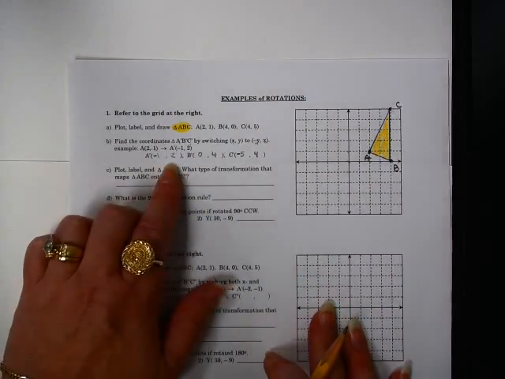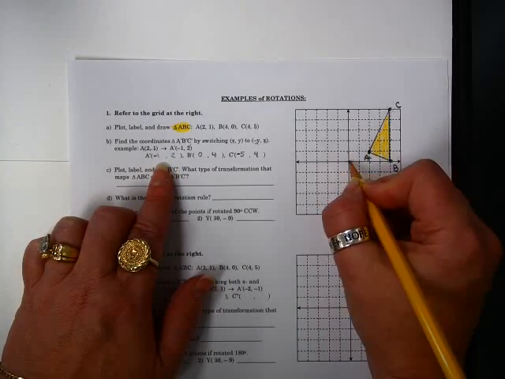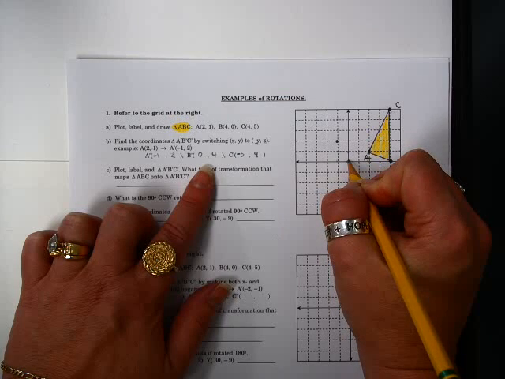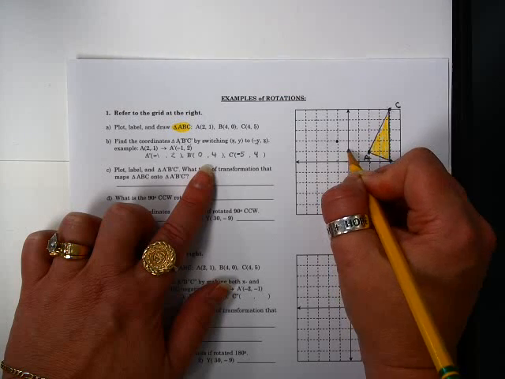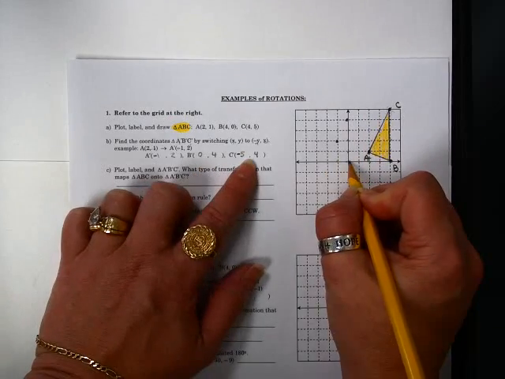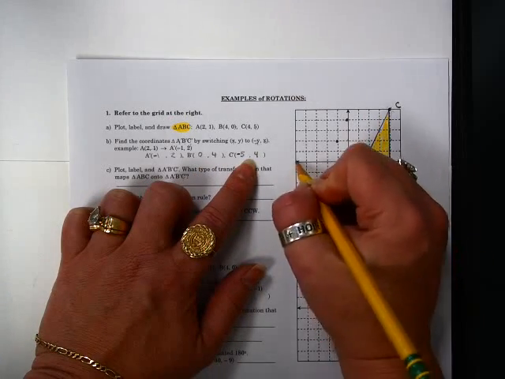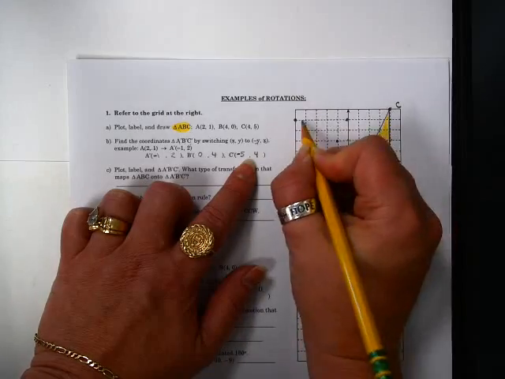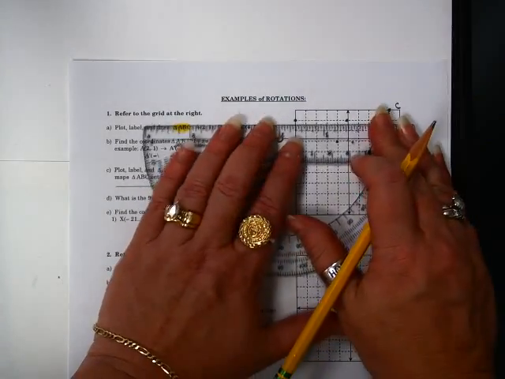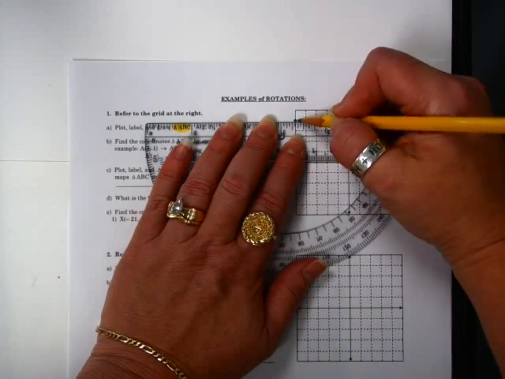Okay, so now we're going to plot these to see if we got them right. This is going to be at negative 1, 2, 0, 4, and then negative 5, 4. And if you remember, that's exactly what it looked like when we turned it, a 90-degree turn, and we rotated our paper around.